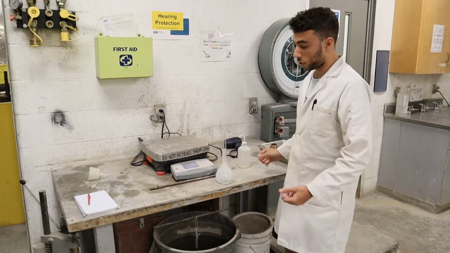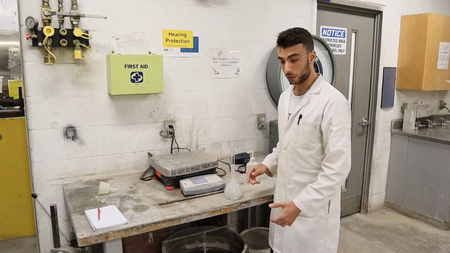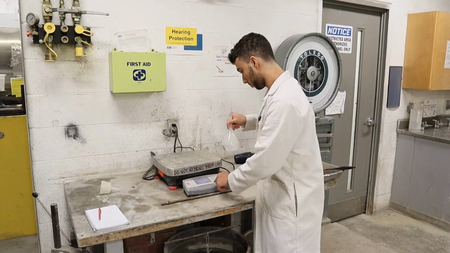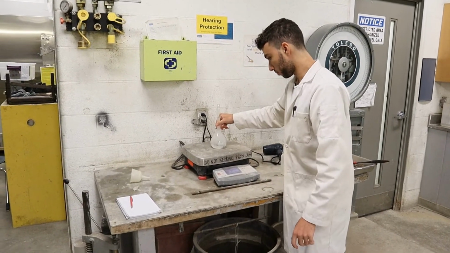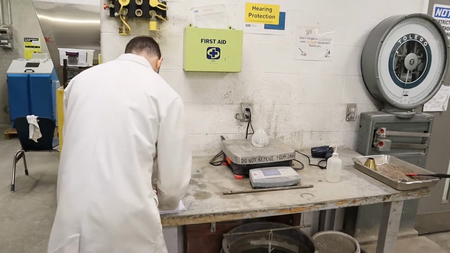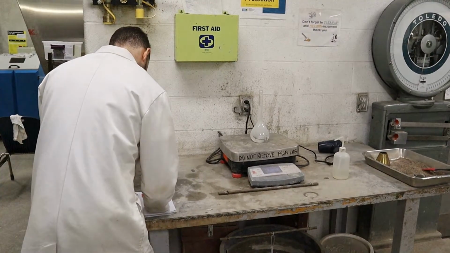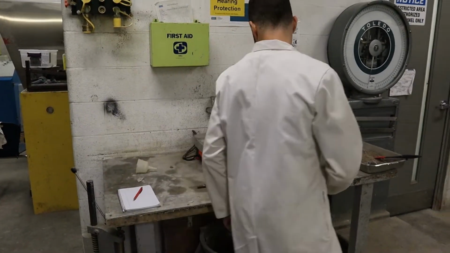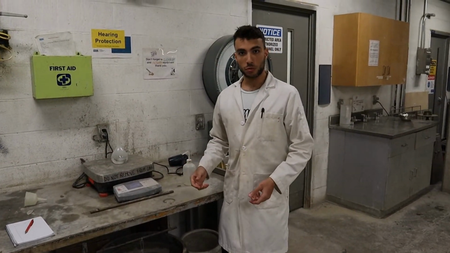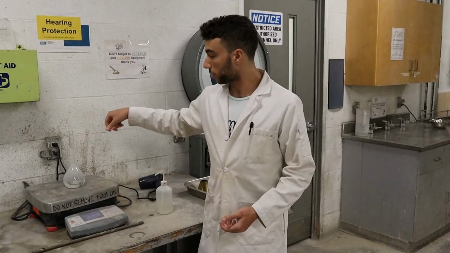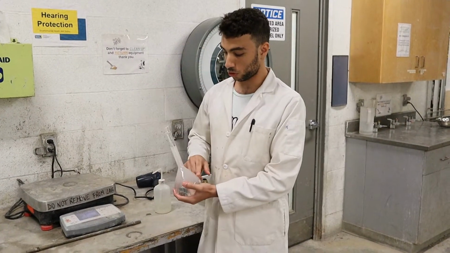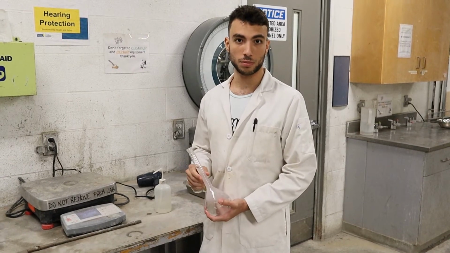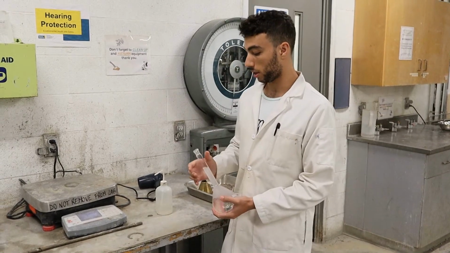So now we fill the pycnometer with water until the datum point, and we're going to take the mass of the entire pycnometer plus the water. From those two numbers, we can calculate the mass of the water that is required to fill the pycnometer. And now we're going to add 500 grams of SSD aggregate in the empty pycnometer.